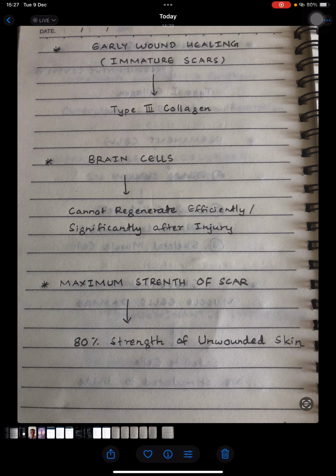So they cannot fully reach 100% back to normal, but still a good scar's maximum strength is 80% tensile strength of normal unwounded skin.